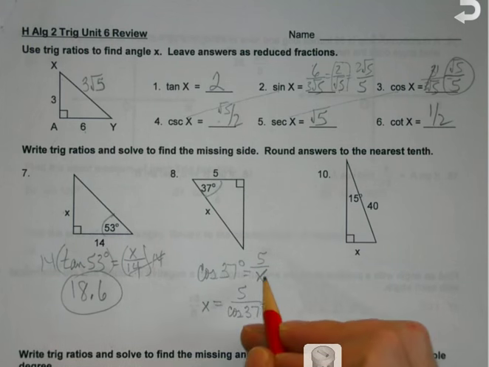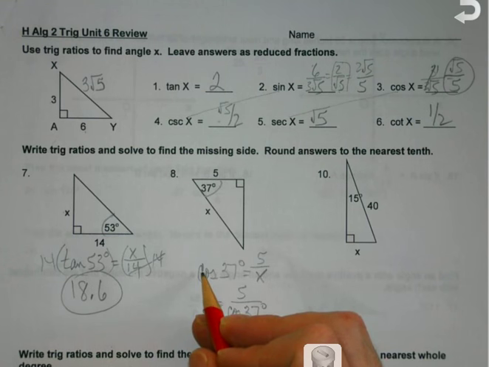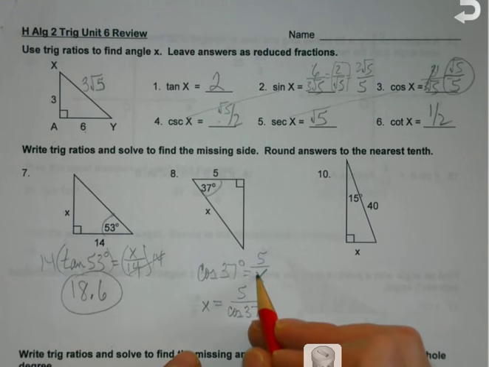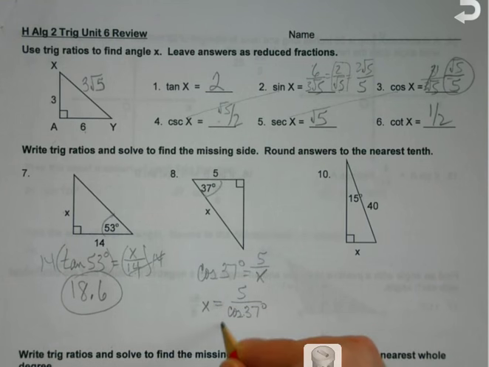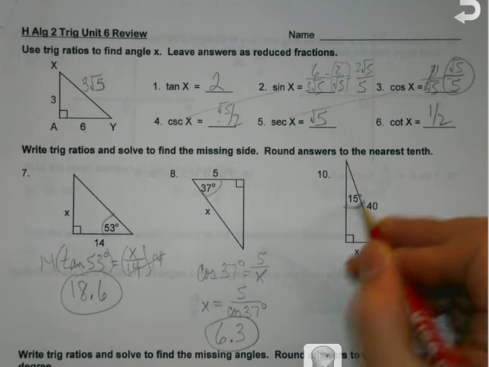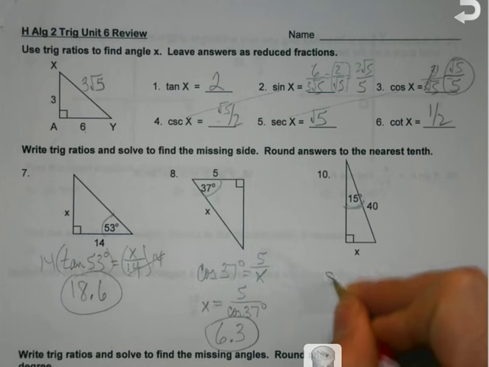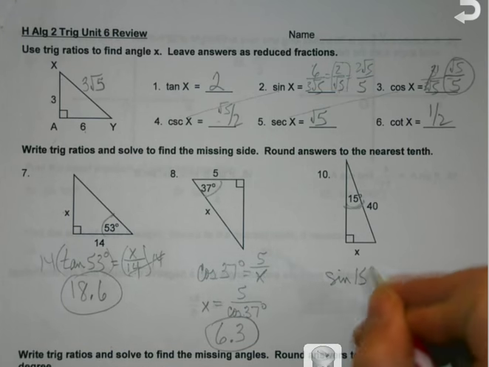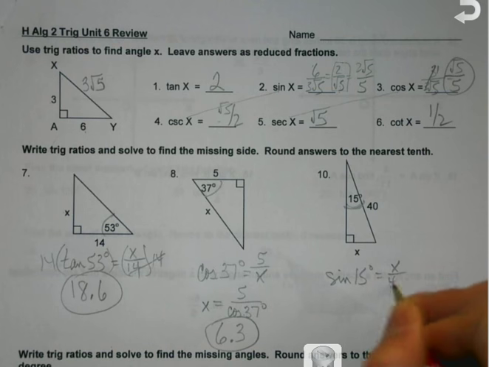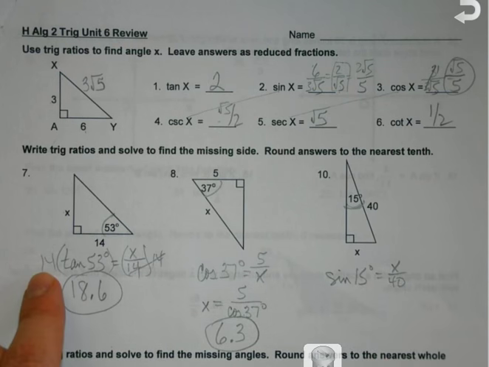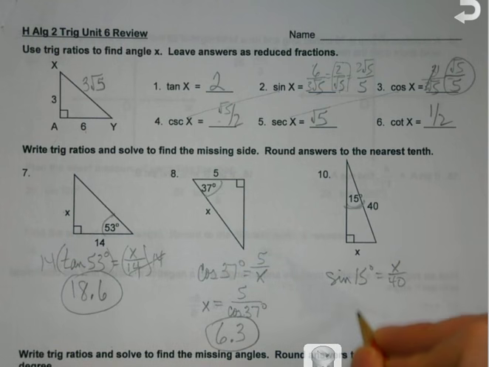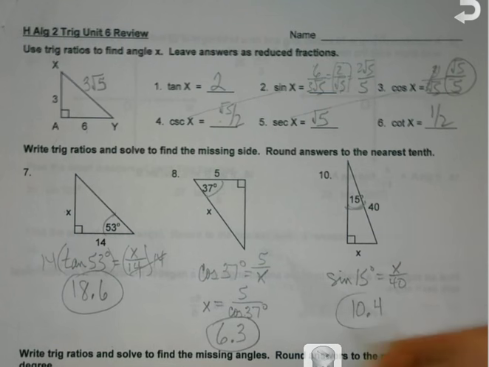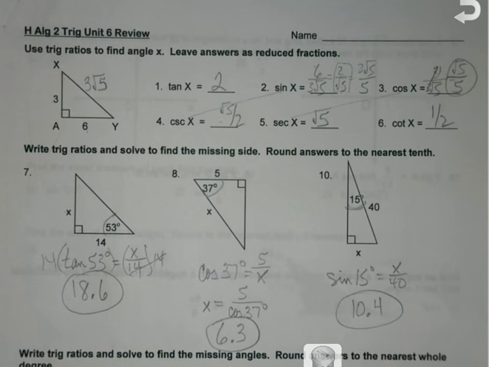Because if you stop to think about it, if I put the x over here, it's still not alone. Now I got to divide by the cosine of 37 to get it back by itself. And that's where my solution comes from. Again, it's the details. Here's my reference angle. Opposite over hypotenuse is sine. And now we're back to like we were over here, even though I mysteriously have lost number 9. Multiplying these together, 40 times the sine of 15 is 10.4, and I'm good to go. Okay.